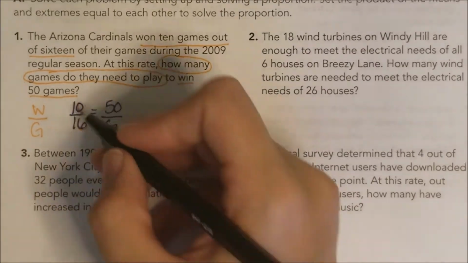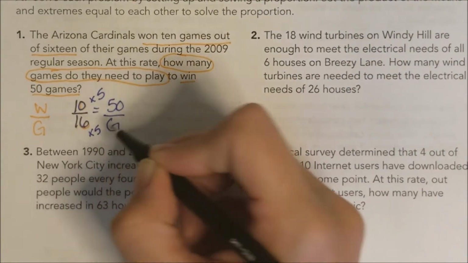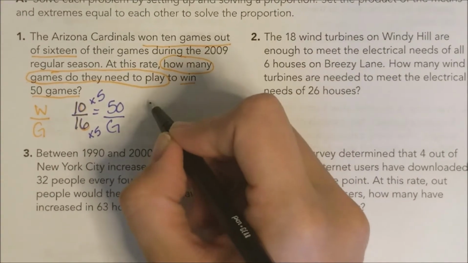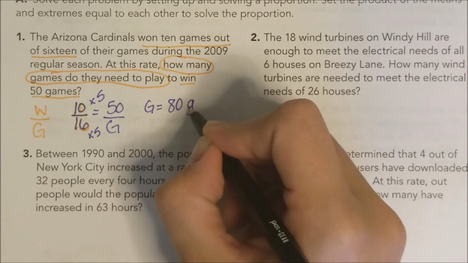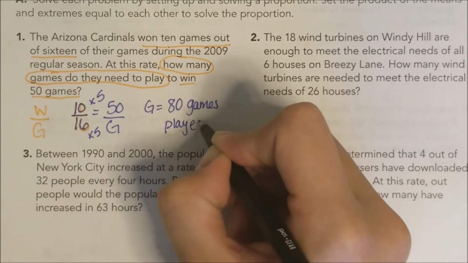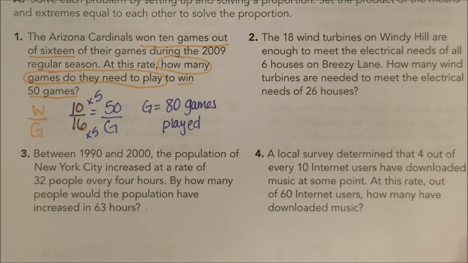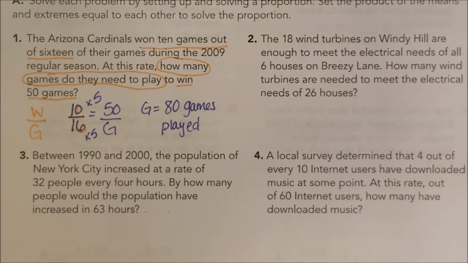So I know that 10 times 5 is 50. So 16 times 5 is 80. So games is 80 games played. So you don't always have to do cross multiplication, just like before. If you can just automatically tell, then just do that.